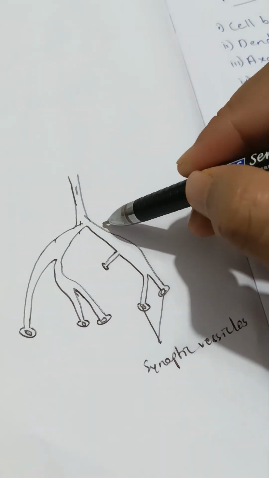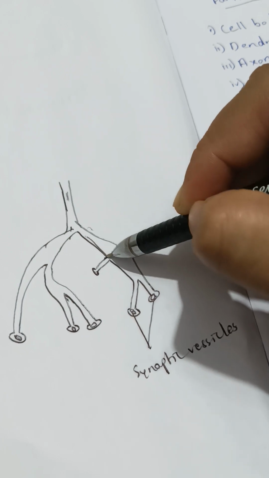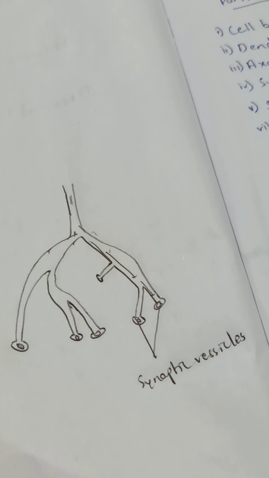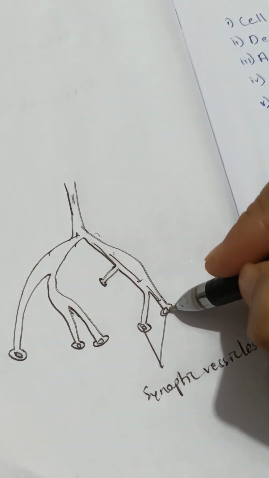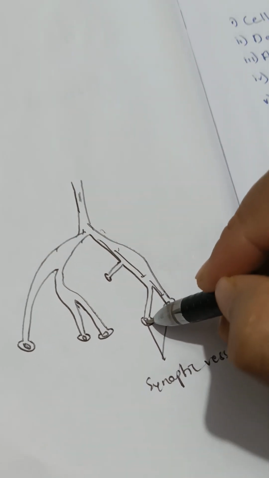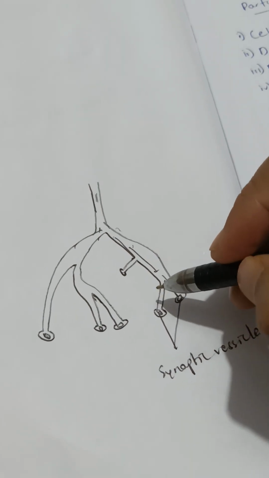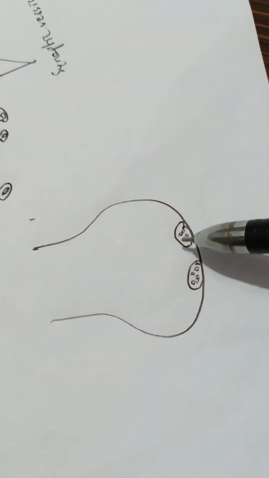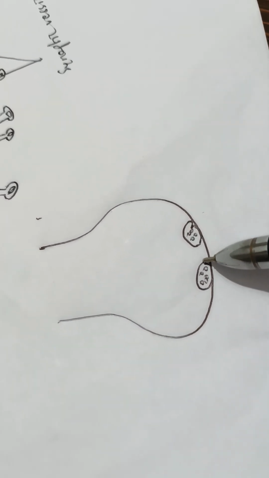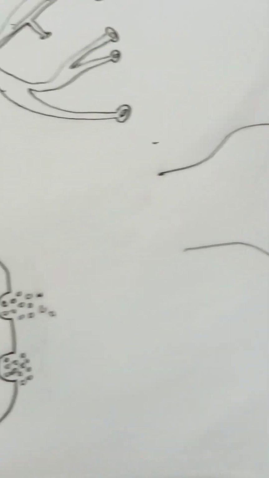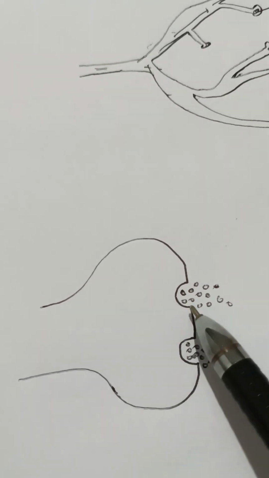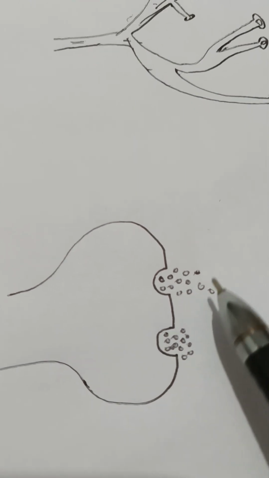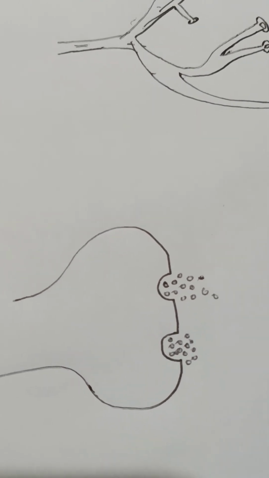When an impulse reaches the axon terminals, these synaptic vesicles are pushed, and they attach to the wall of the synaptic knob. After that the neurotransmitters are released in the synapse.